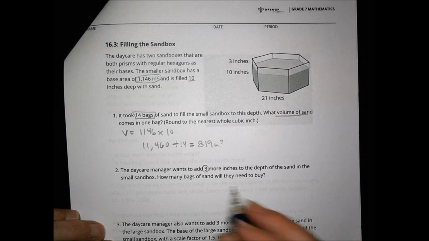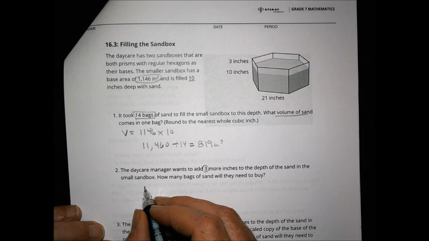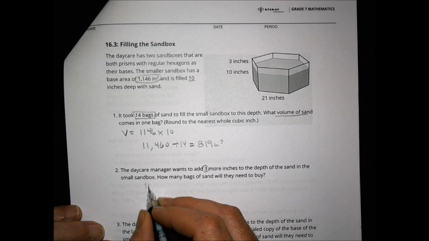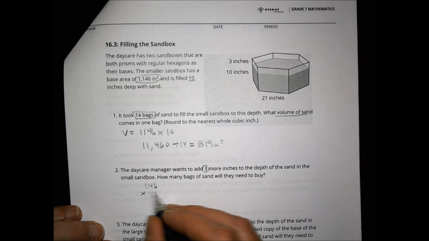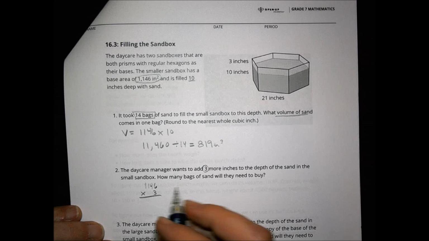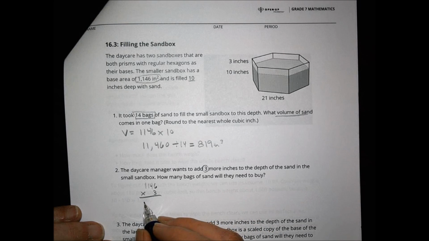Okay, well, once again, let's take our surface area, which is 1,146, and let's multiply that by an additional 3 inches of height. That's going to get you up to 3,438.